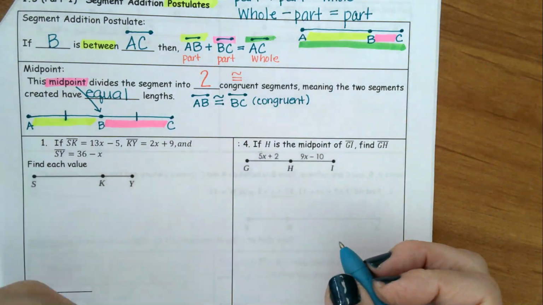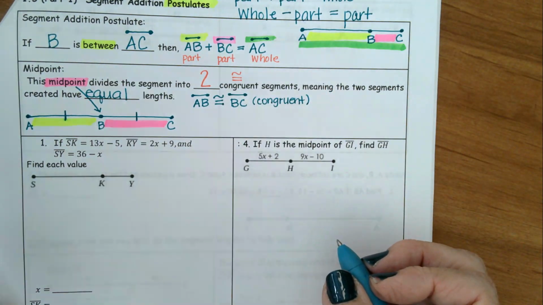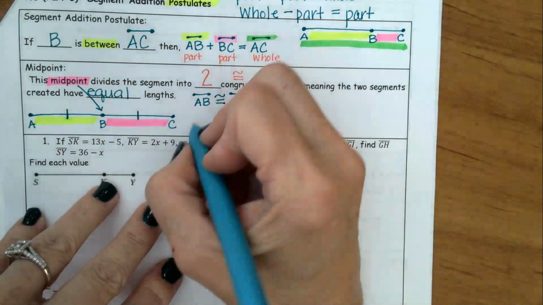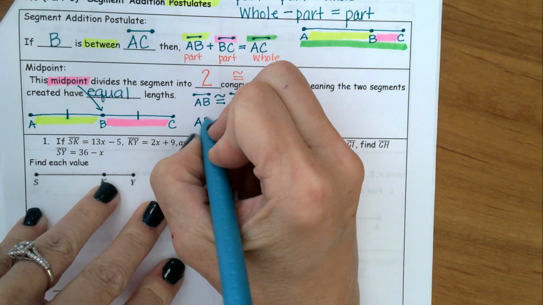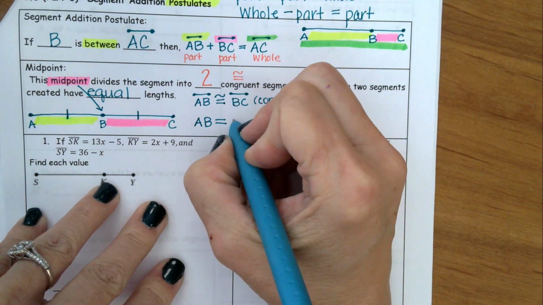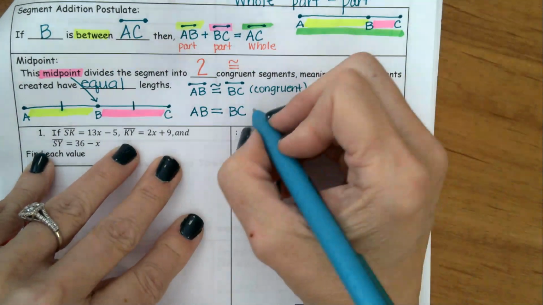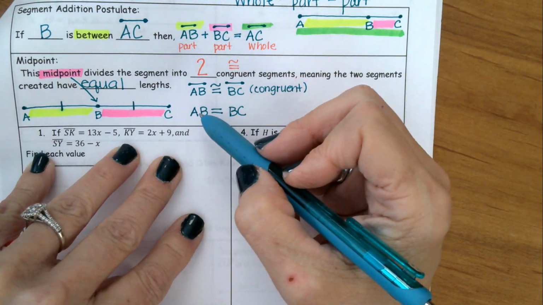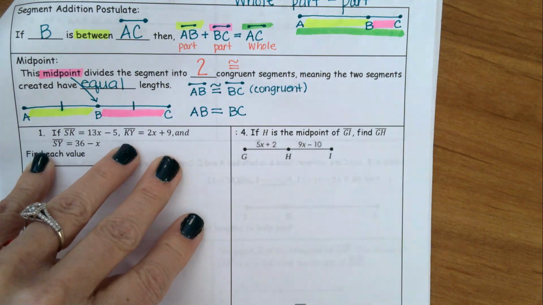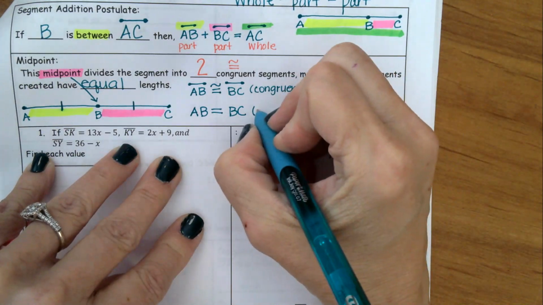Now, when you actually want to start talking about numbers, the actual math that you're going to put in there, you write an equal sign. Okay? And typically the segment bar goes away, but if you need the segment bar to help you keep things straight, you can go ahead and keep that up there.